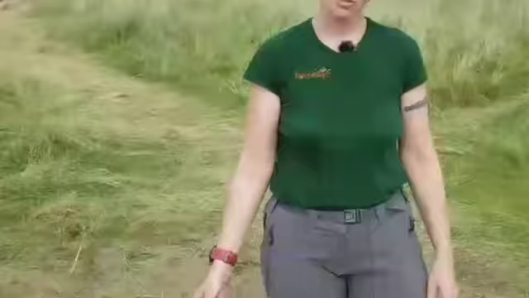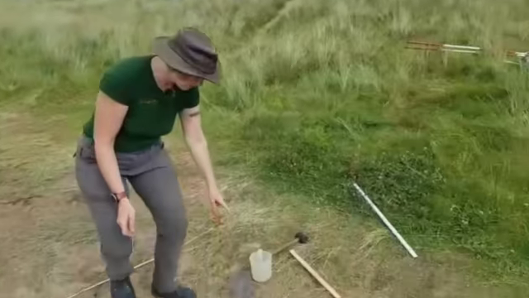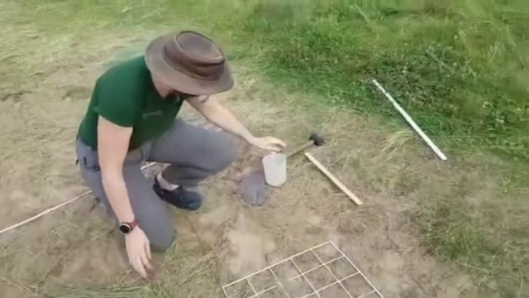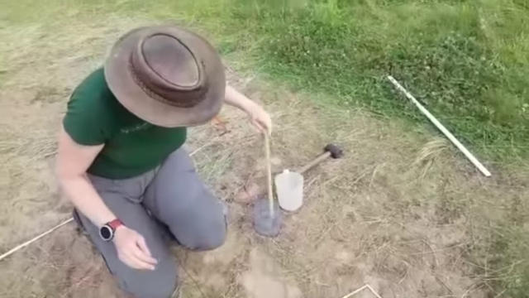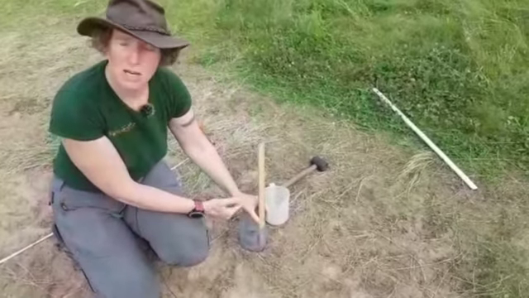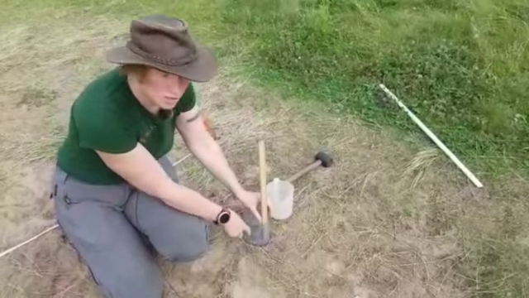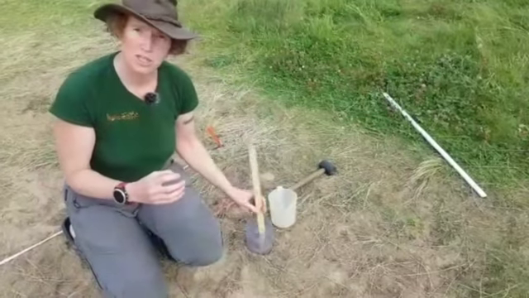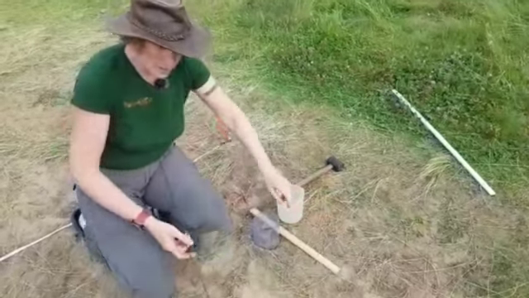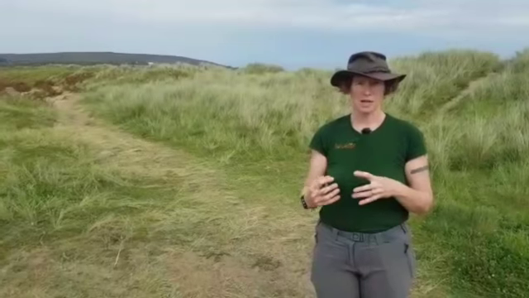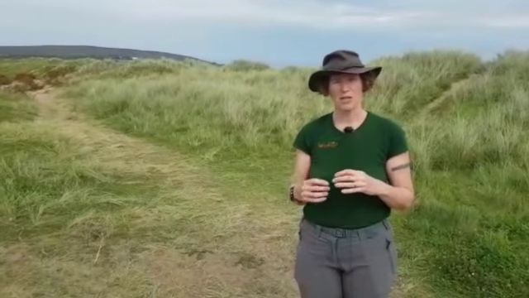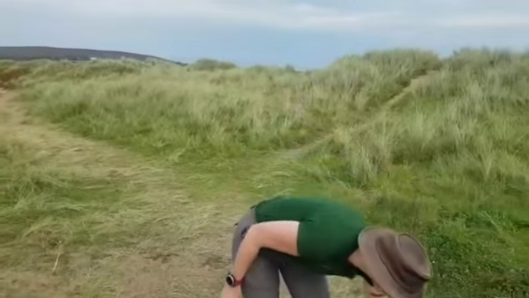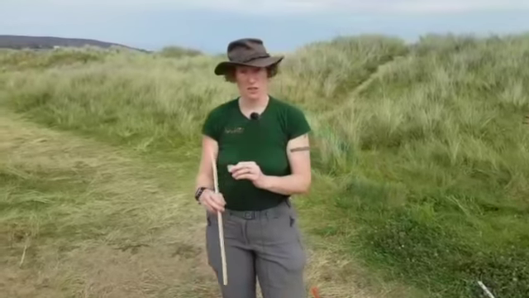Things like compaction impact things like infiltration. So with infiltration, we can measure by pouring water into the soil and then timing how long it takes for the water to actually infiltrate into it. If it's compact, then it would infiltrate much slower than if it's not compact. So these are all additional bits of information which will help you to understand the impact that humans are having on the area.